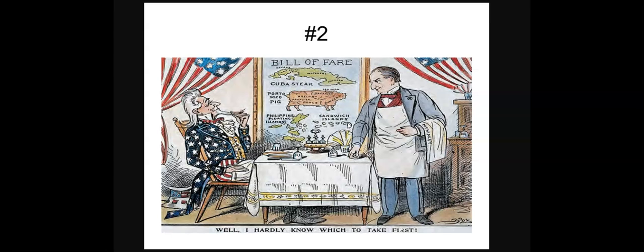Well, independently of that, when the British discovered the Hawaiian Islands, which was full of Hawaiians living there, they renamed it, asking nobody, the Sandwich Islands. So anyway, there you go. And the cartoon says, well, I hardly know which to take first, says Uncle Sam, as though he's being served up the whole world to carve it up and eat it on a plate.